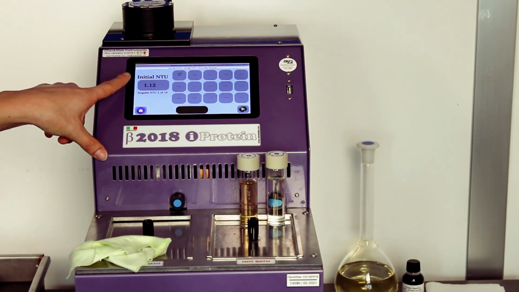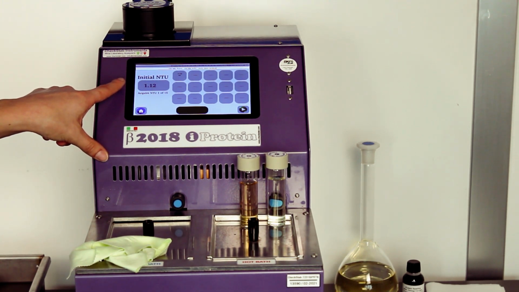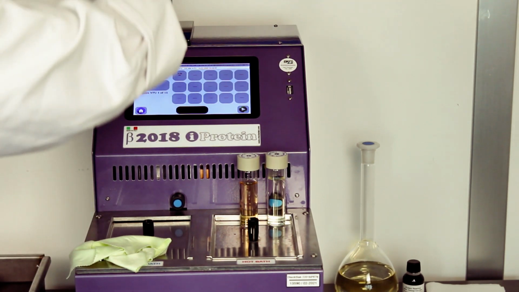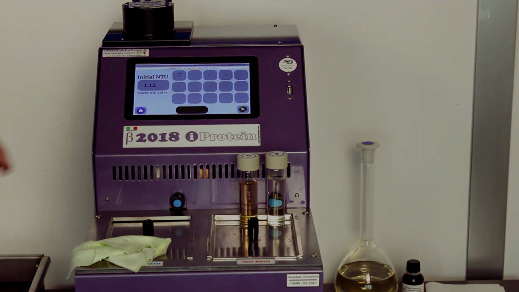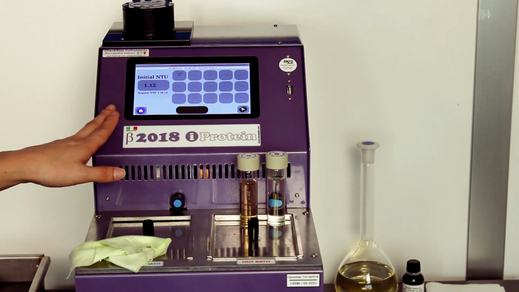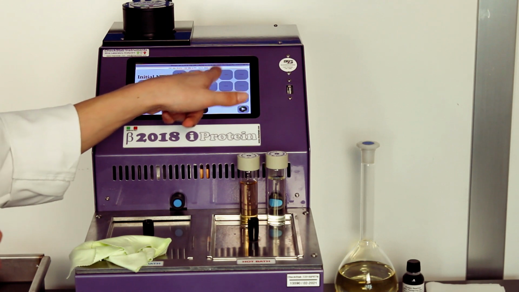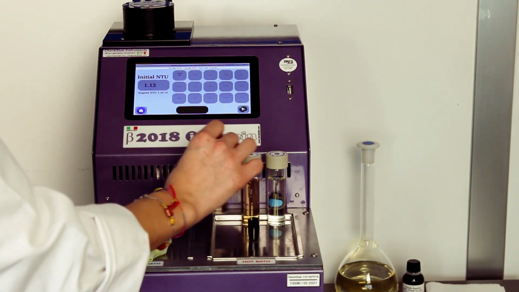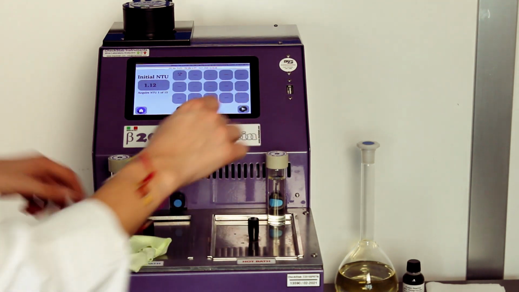On the big box will appear the turbidity of the sample in exam. On the other 15 slots, we will see all the T1 for all the samples that we have to analyze. We can proceed with the other one.